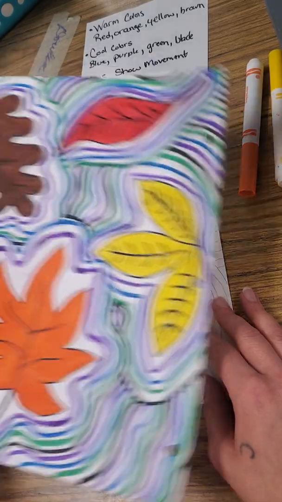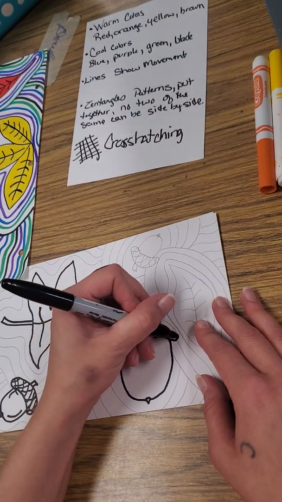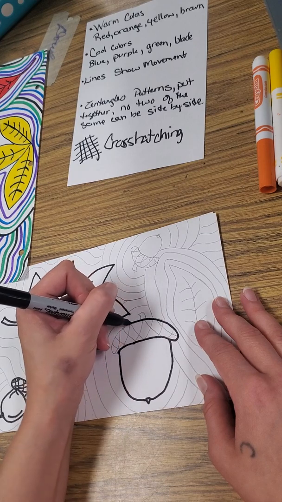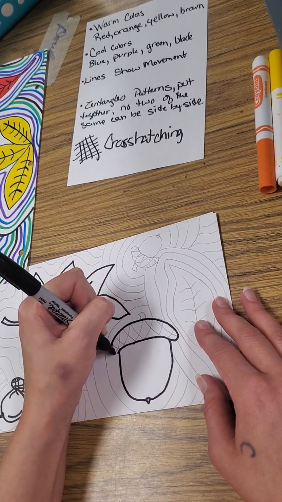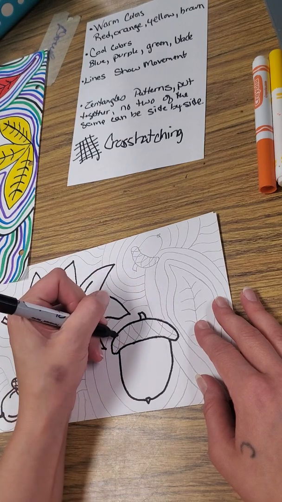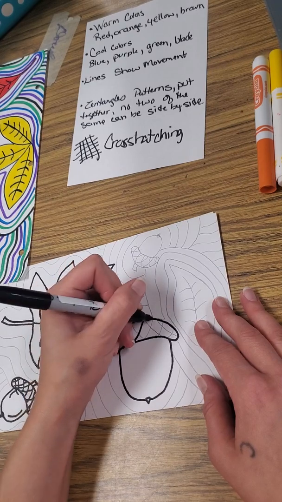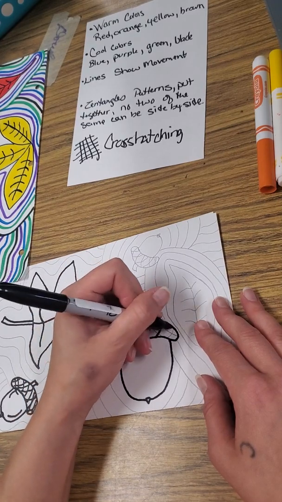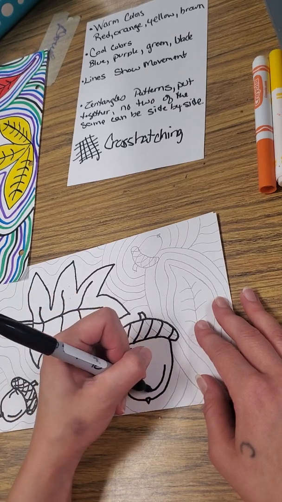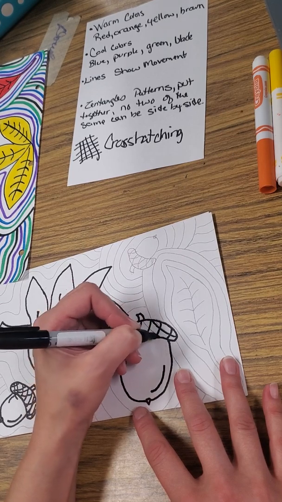Like this one. If you don't have enough room, depending on how big you draw your acorns, draw less than 4 leaves. But we need 2 acorns and at least 2 leaves. And then we're going to do cross-hatching again for the cap on this acorn. And we're going to add our detail to it, and then do our cross-hatching pattern.